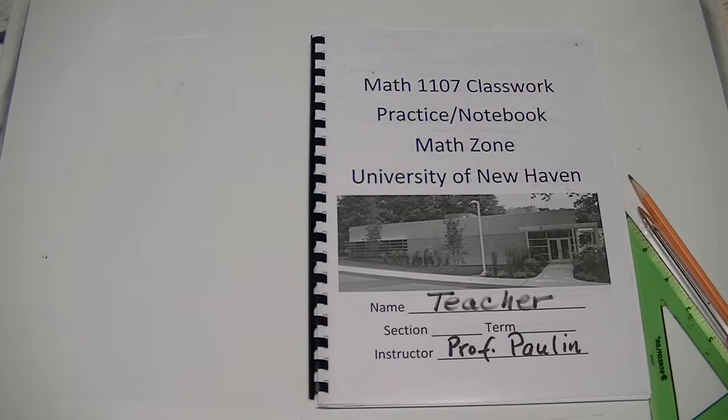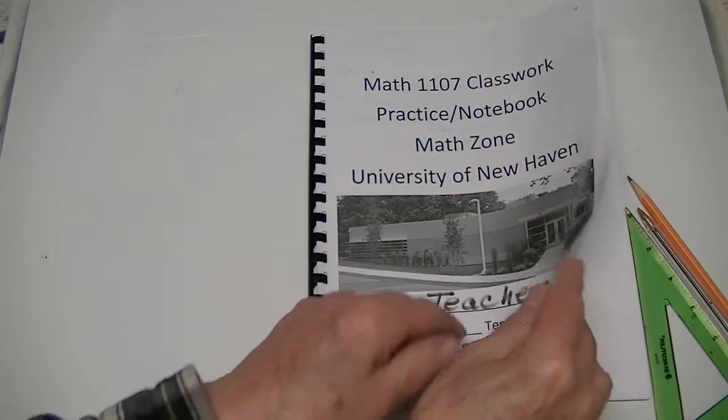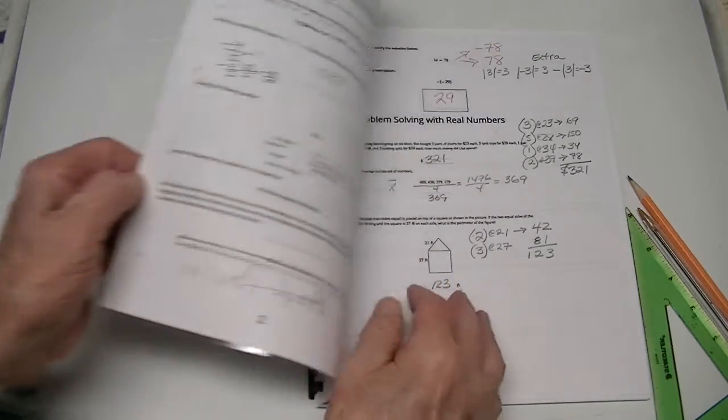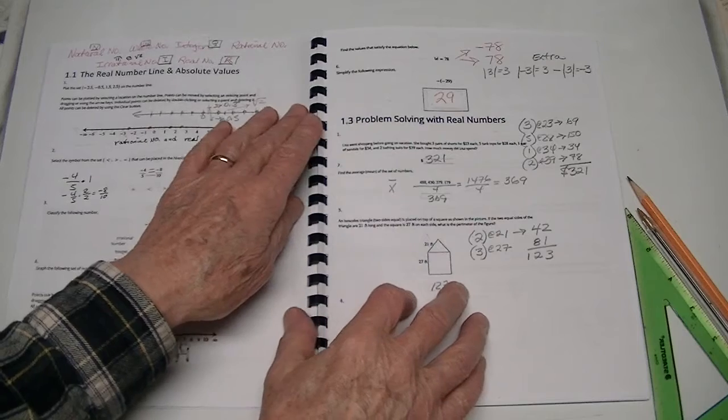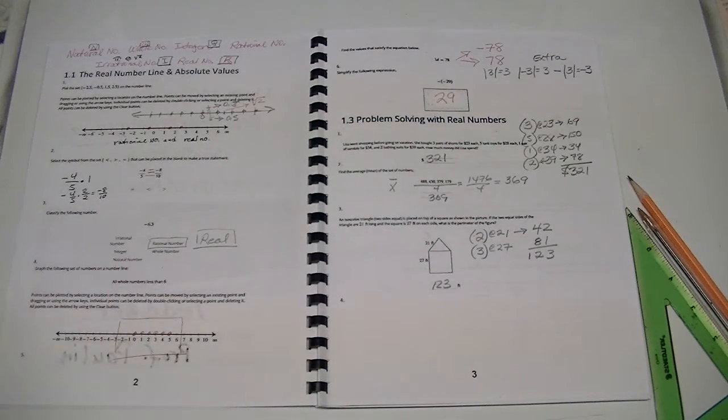Now for our 1107 classes this spring term, we have this practice notebook that we'll be using. And on the first day of class, you'll get it. Put your name in there, as I did. And then what I'd like to show you is what it looks like, what I've written.